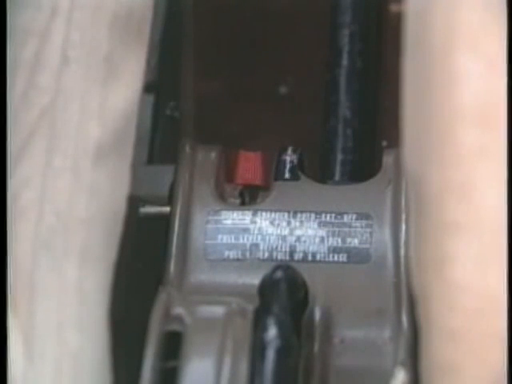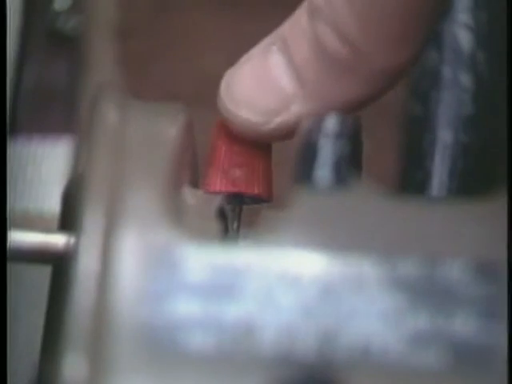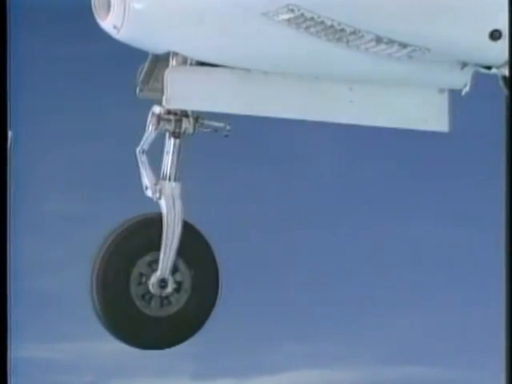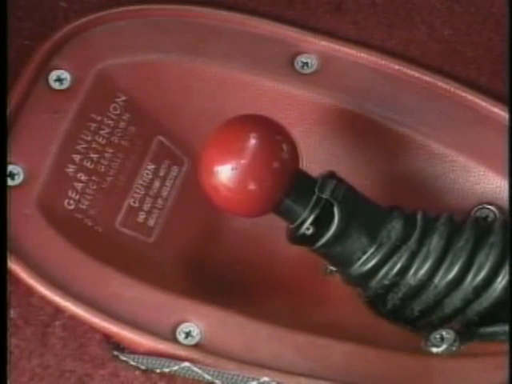The emergency extension for an electrohydraulic system may consist of a pressure dump valve which relieves system pressure and allows the gear to free fall into the down and locked position. On most aircraft, a hand pump is required to supply system pressure for lowering the gear.